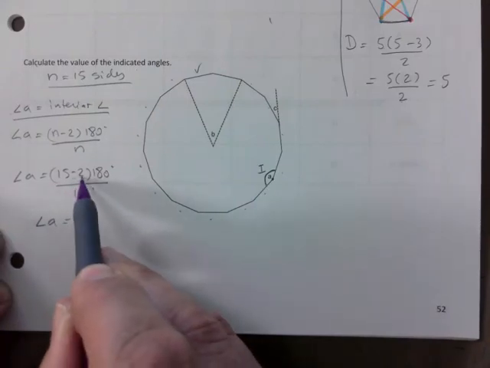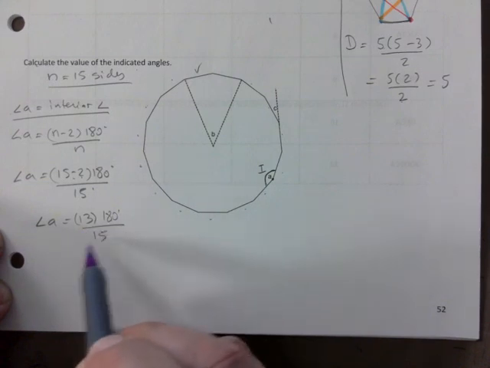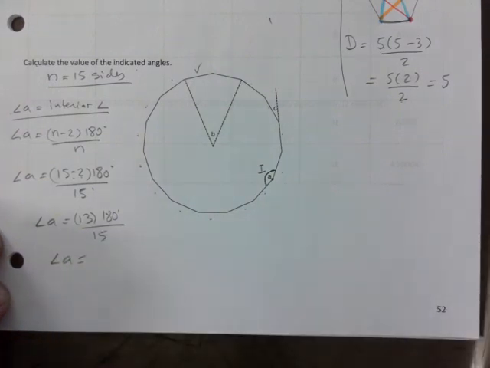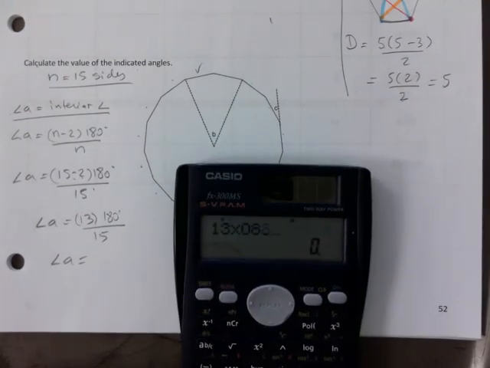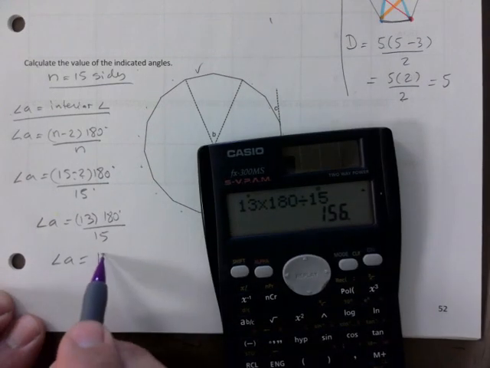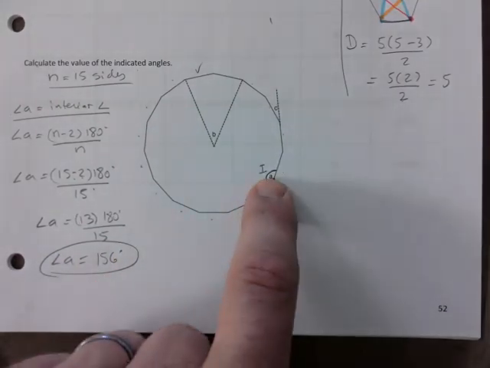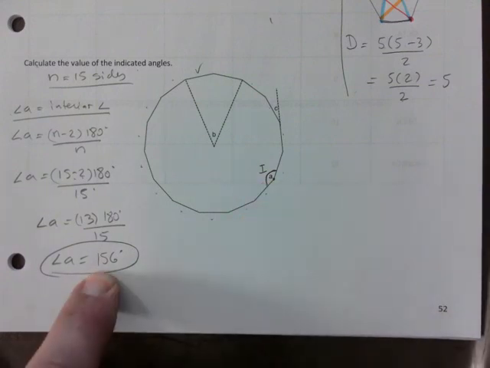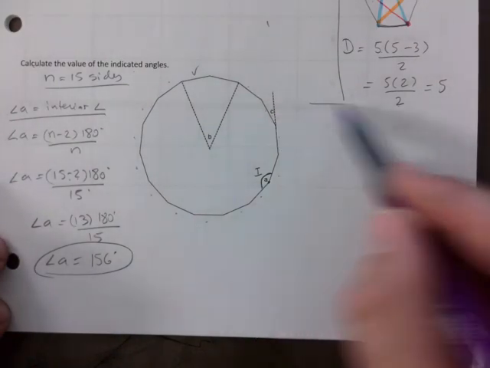Angle A is 13 times 180 over 15. And now you use your calculator and away you go. 13 times 180 divided by 15 is 156. Exactly. So that's kind of nice. Angle A is the measure of one interior angle, which is 156 degrees. Not too shabby, right? I will do C next.